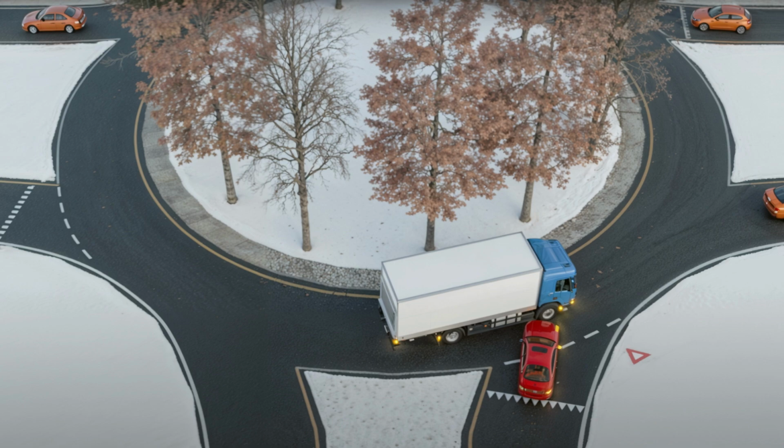Remember that the yield sign means you must allow other vehicles to pass if they have the right of way. This is crucial for ensuring everyone's safety on the road. Please don't rush, stay alert, and make sure you're always following the road signs. If you follow the rules, the chances of getting a fine or being involved in an accident will be greatly reduced.